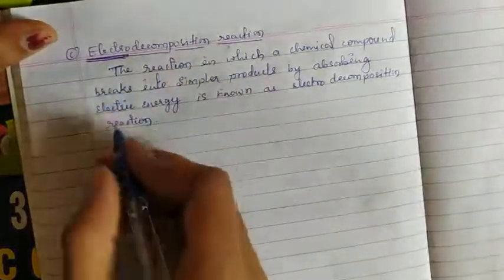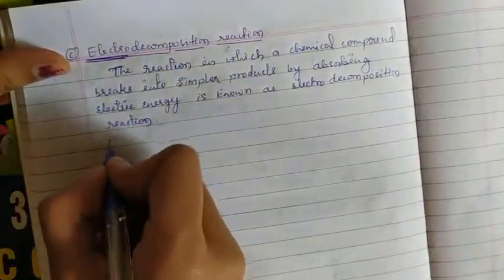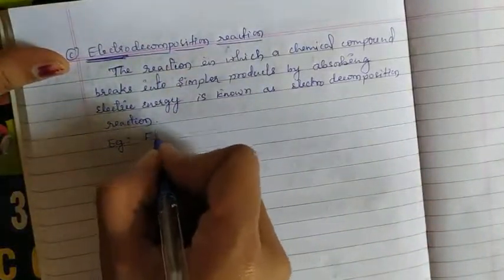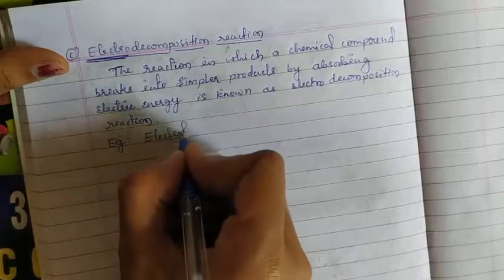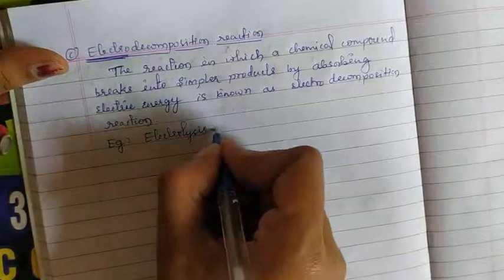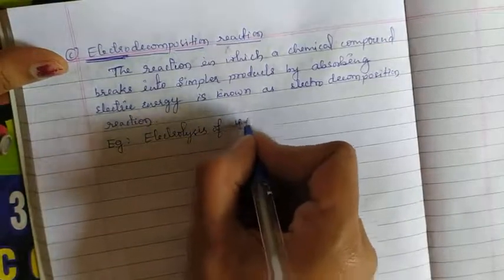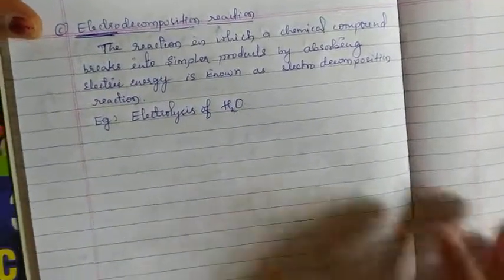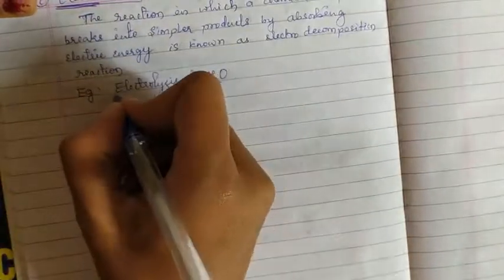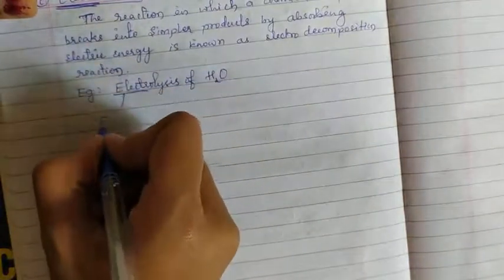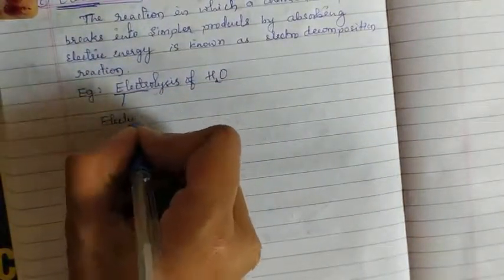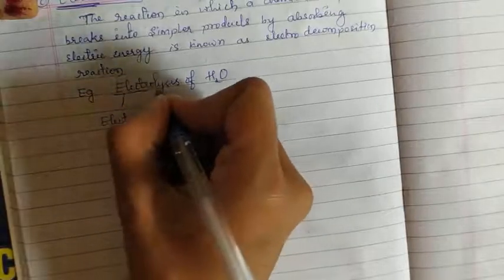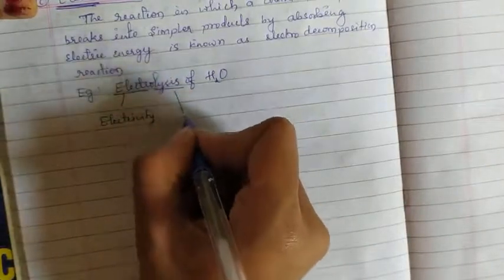An example of this kind of decomposition reaction is electrolysis of water. Okay, see here, electro means electricity, lysis means breaking.